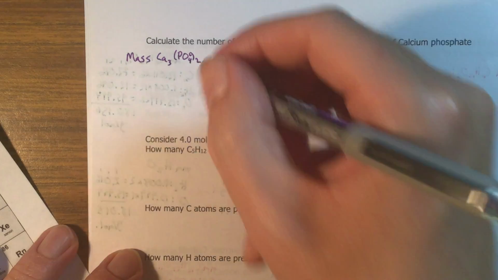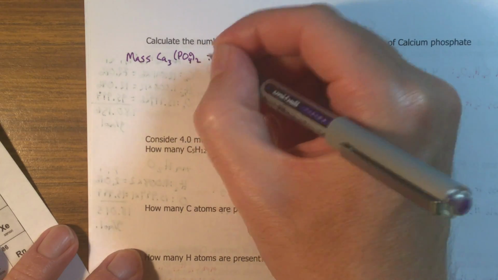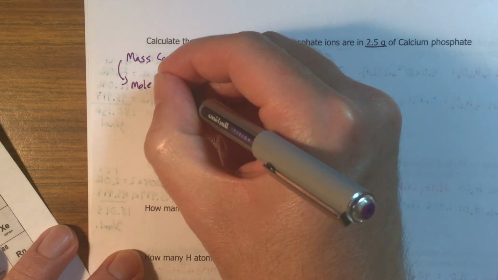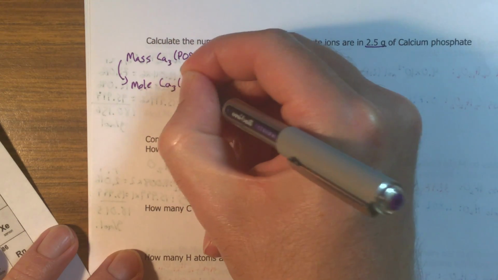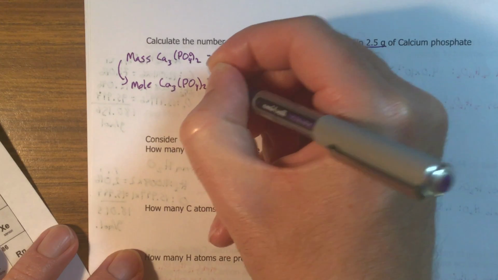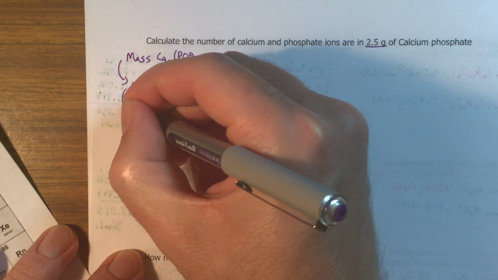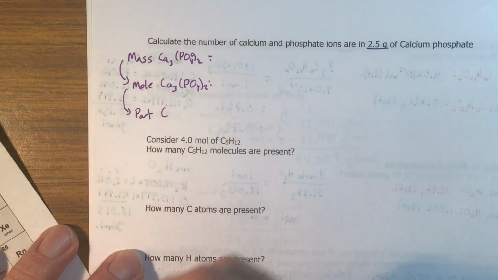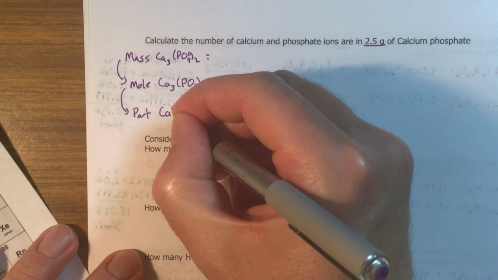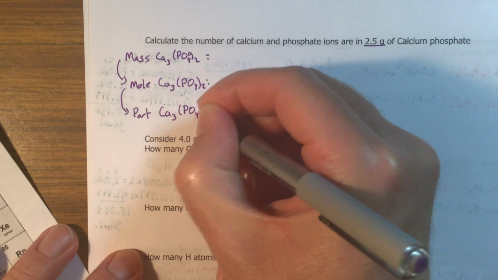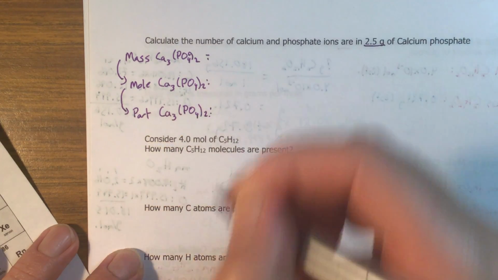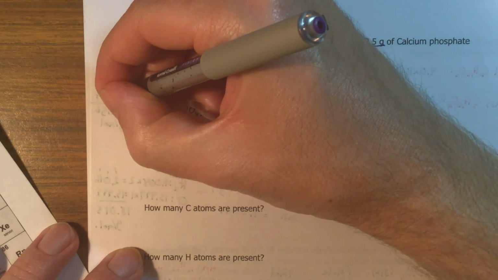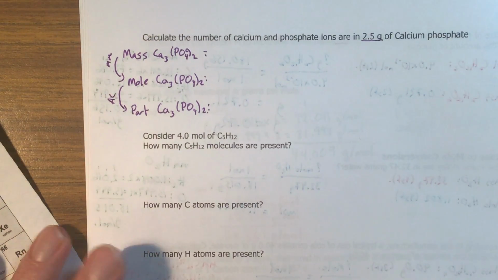So we're going to start with the mass of calcium phosphate. Then we're going to go to the number of moles of calcium phosphate, Ca3(PO4)2. Then from the number of moles, we're going to go to the number of particles of Ca3(PO4)2. We're going to do 2 steps. The first one we're going to do using the molar mass, and then we're going to do the second one using Avogadro's constant.